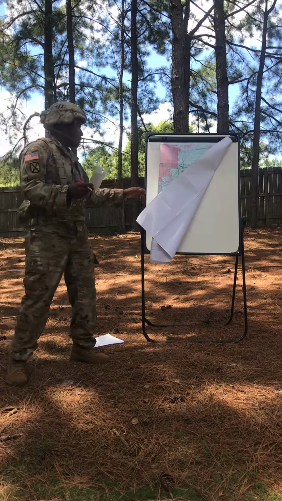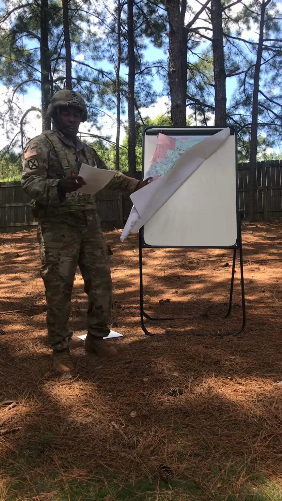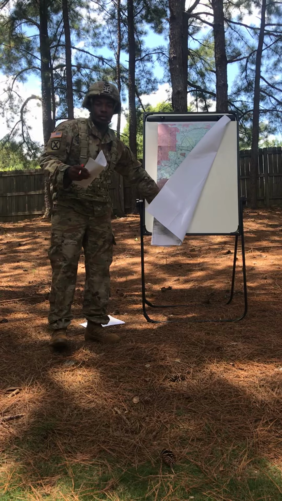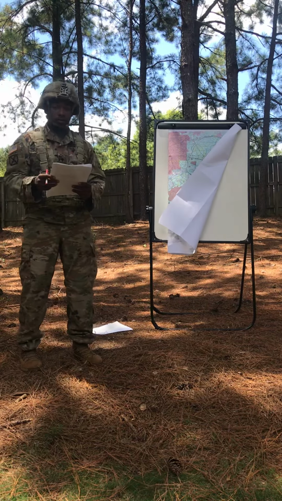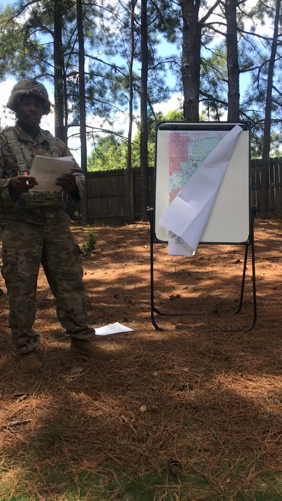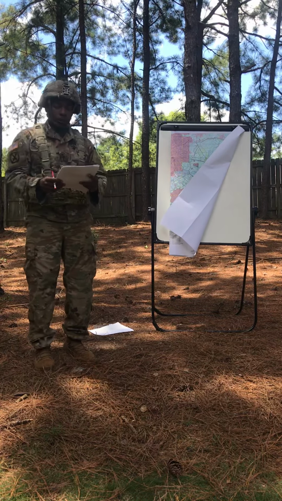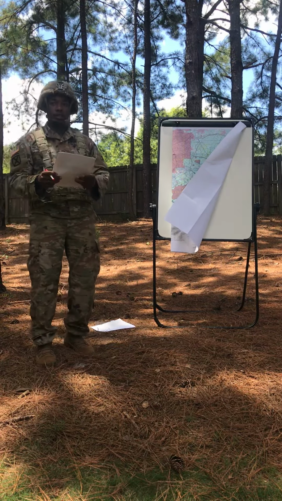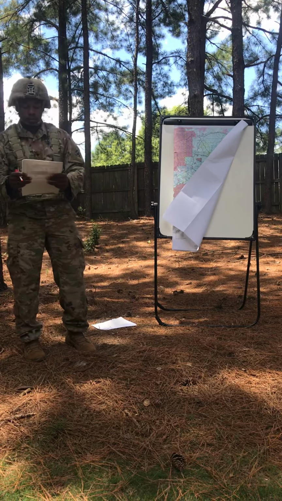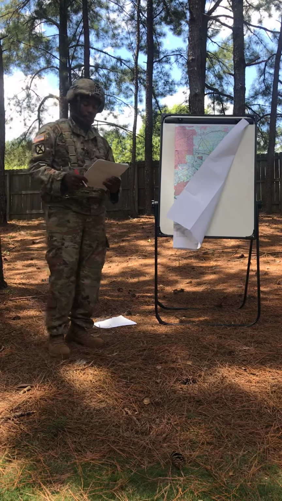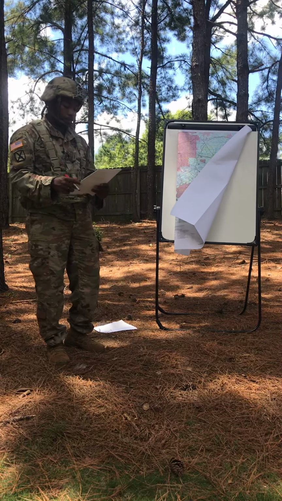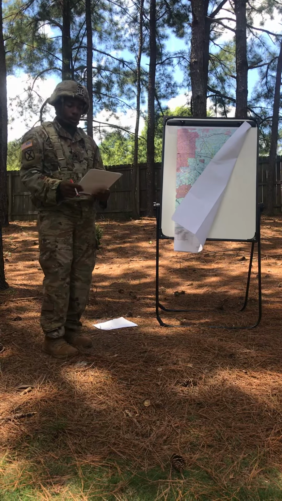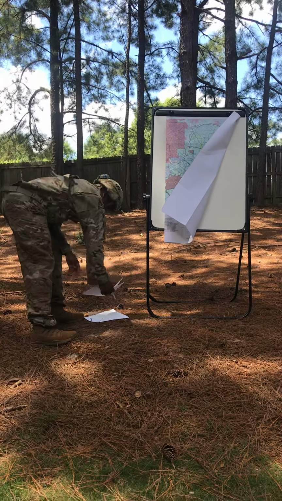At this time, I will collect all materials: pens, papers, protractors, and maps. All material has been collected.